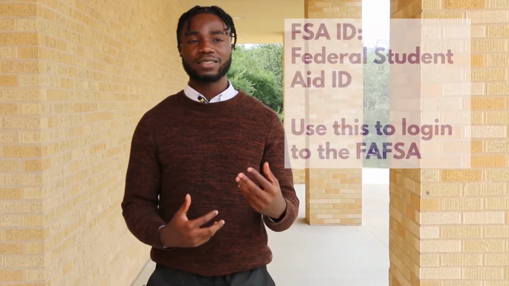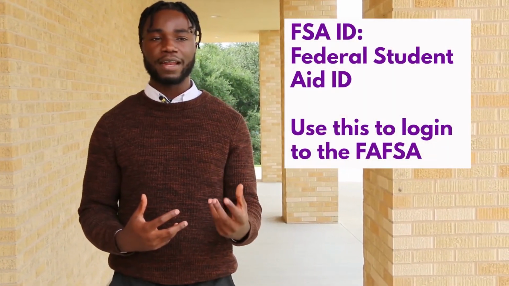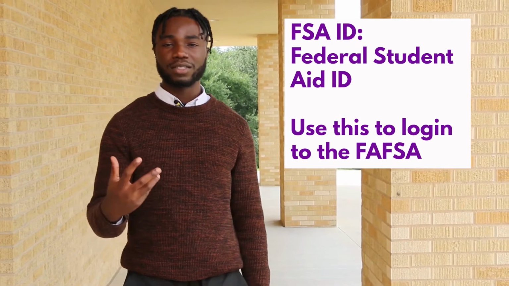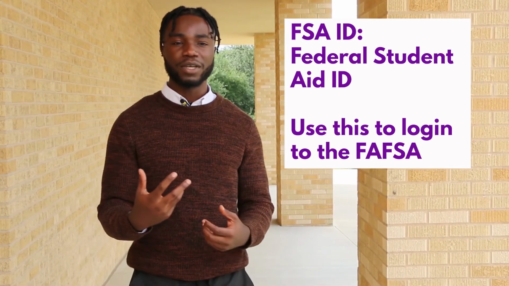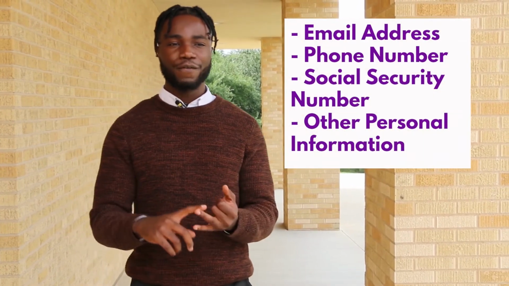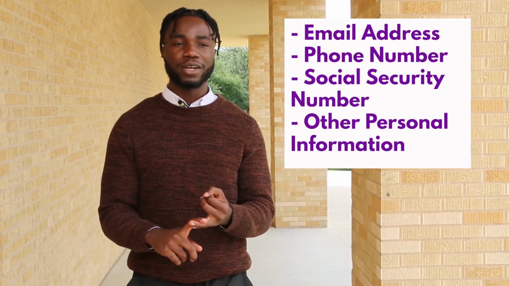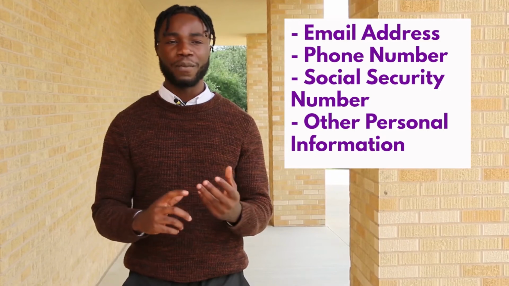The FSA ID stands for Federal Student Aid ID, and it's used to log in to the FAFSA for completion and submission. Now, you will need an email address, a phone number, and your social security number, as well as some personal information for the challenge questions during this process.